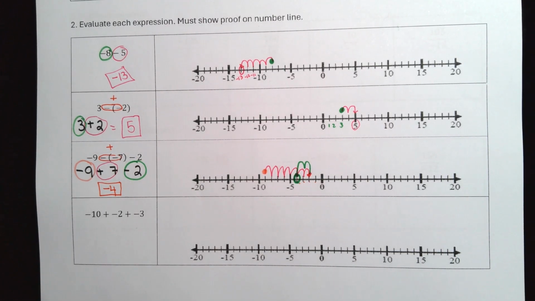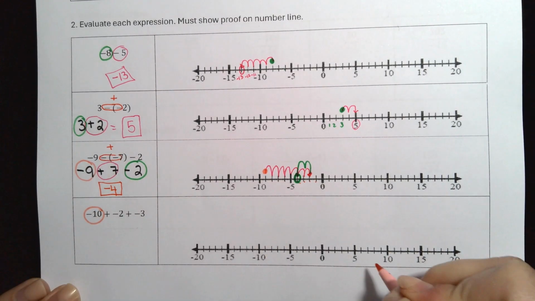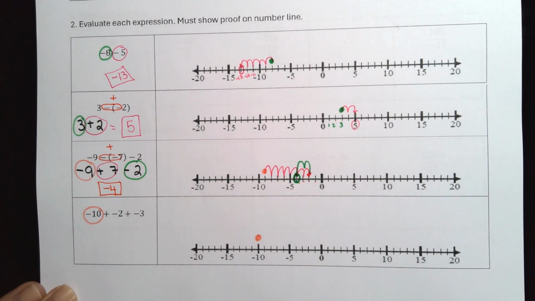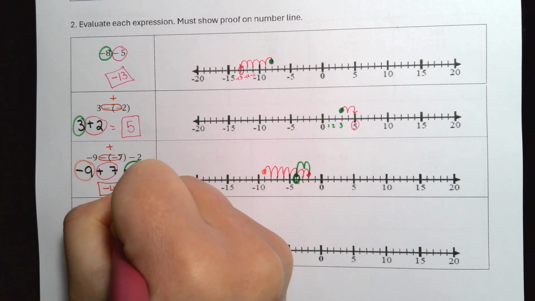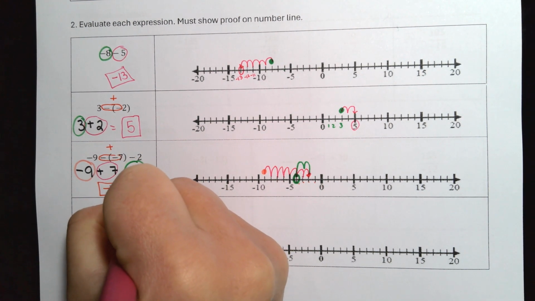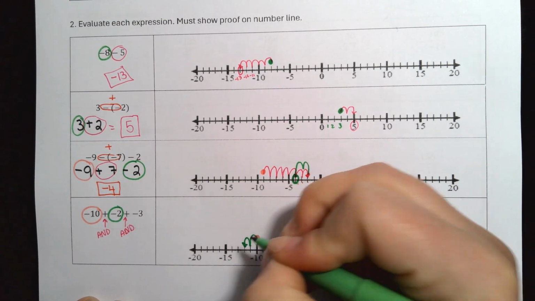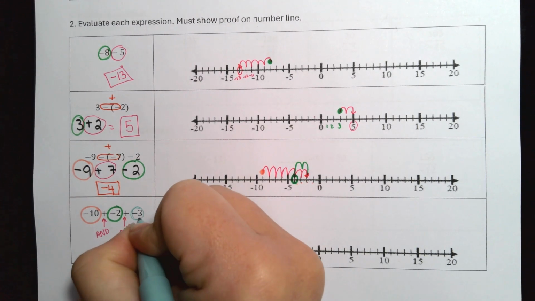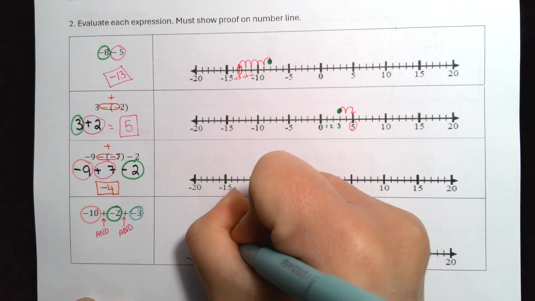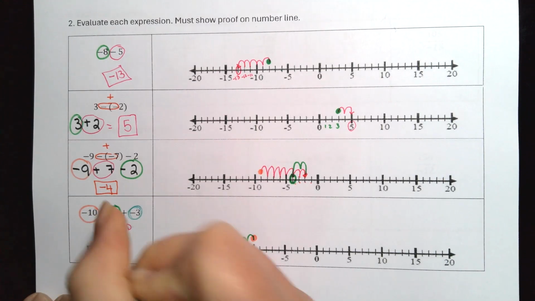Moving on. Again, multiple things are happening here. There are no double negatives. Negative 10 is where I start. I have 2 negatives. Remember, anytime we have a plus minus together, this is just and, and this is going to be just and. So we're going to go 2 minuses, so 2 negatives, 1, 2, we are here. And I'm going to go 3 more negatives. 1, 2, 3, so I'm at negative 15 for my answer.